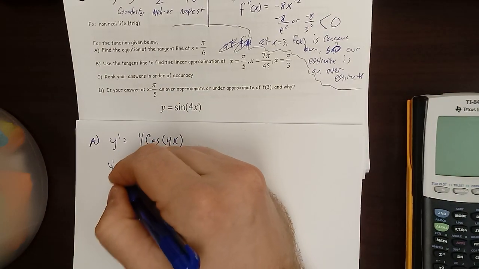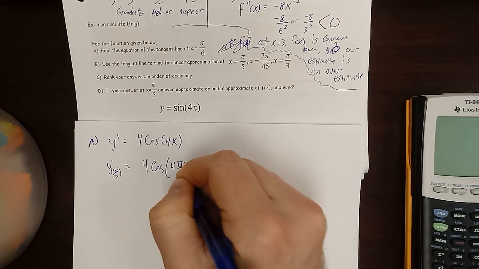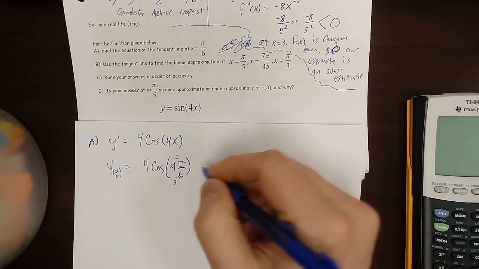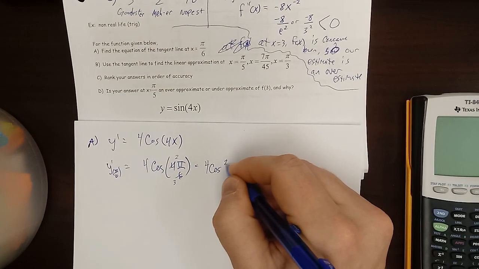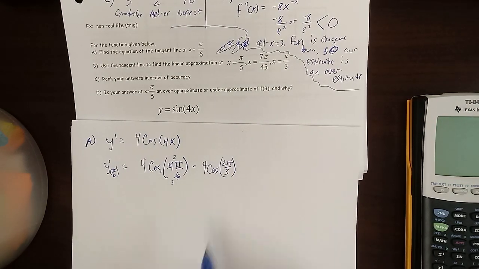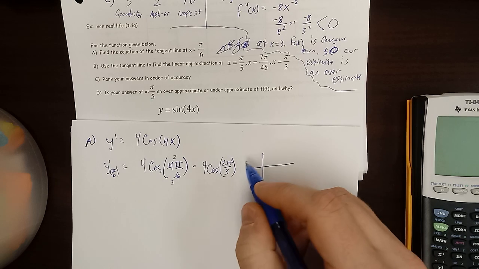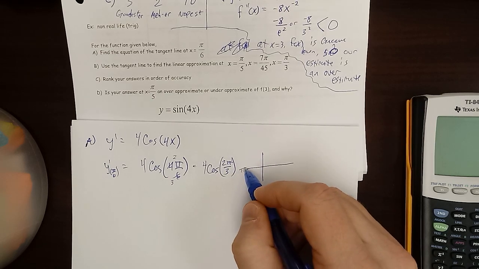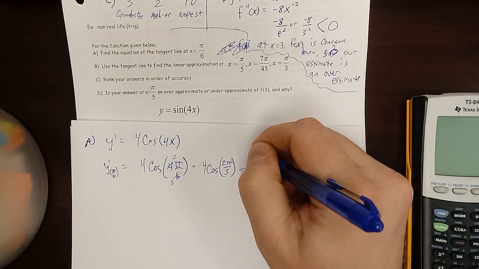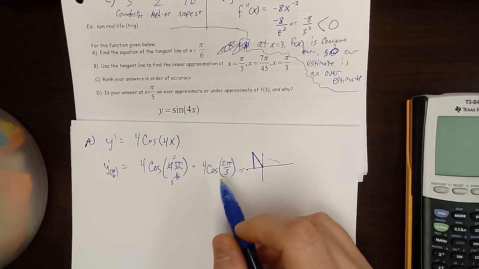Let's plug in pi over 6, and we get 4 cosine 4 pi over 6. You can divide a 2 out of both, and this is 4 cosine 2 pi over 3. If you've got your unit circle memorized, super easy. Let's pretend we don't. 2 pi over 3 is 2/3 of the way to pi, so it's over here. I can draw this triangle, and I know the 30, 60, 90 is where we see the 3s.